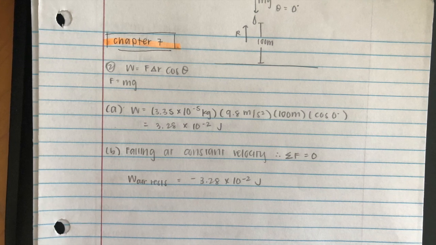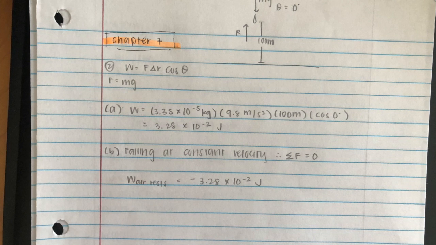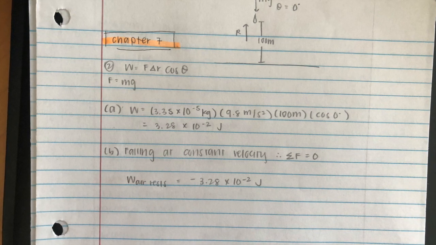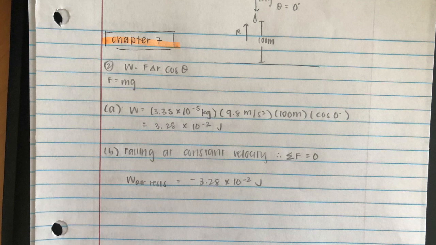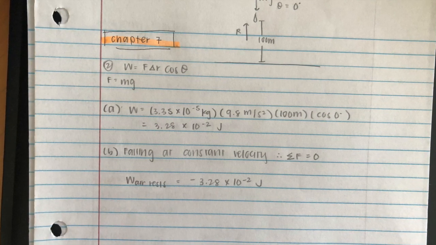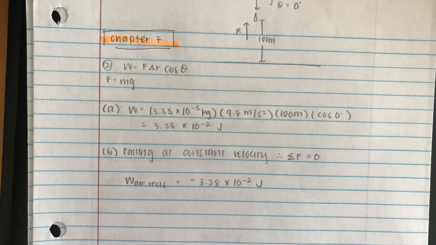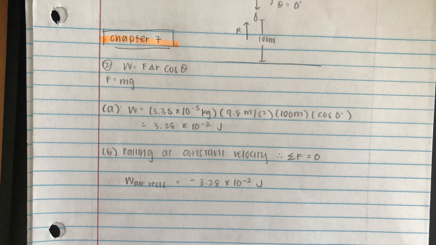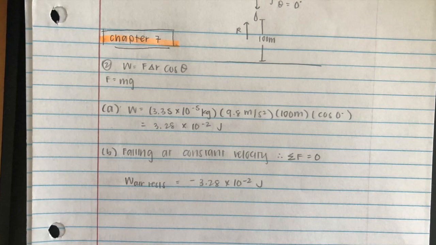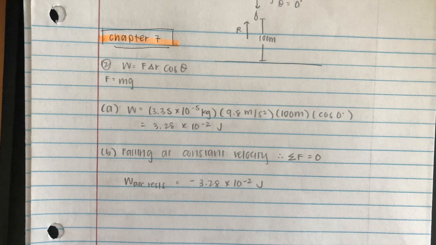So for part A, to determine the work done on the raindrop by gravity, we are going to plug in 3.35 times 10 to the negative 5th kilograms because that is the mass of the falling raindrop. We're going to use 9.8 meters per second squared for gravity, 100 meters as our delta r value, and 0 degrees as our theta for cosine of theta.